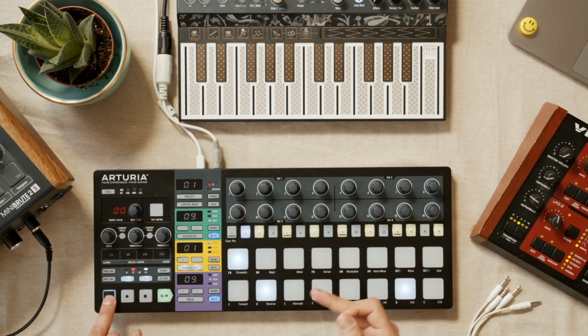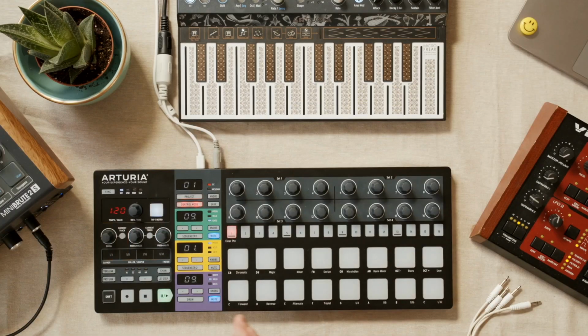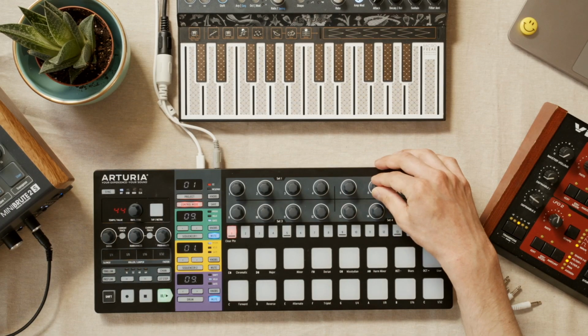All I have to do is use shift and then press the reverse button. I can also take advantage of the alternate mode, which means basically that the sequence will go forward and backwards.